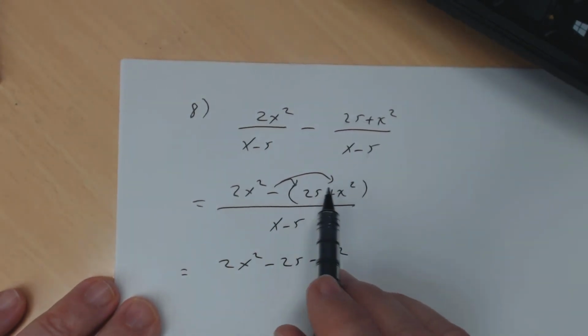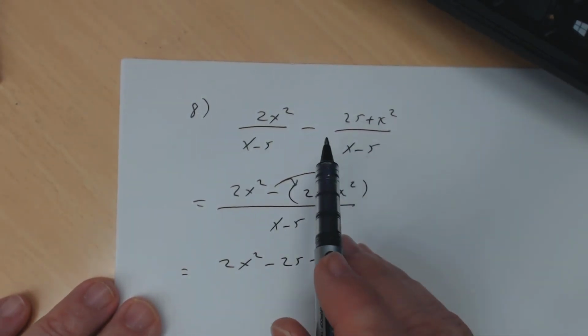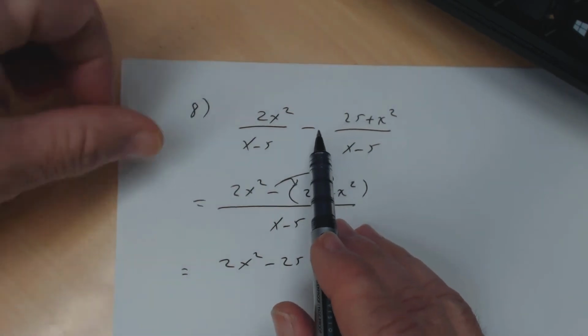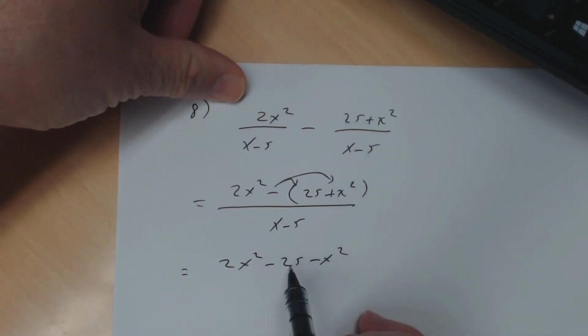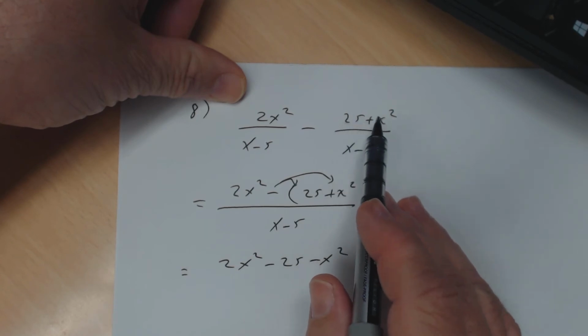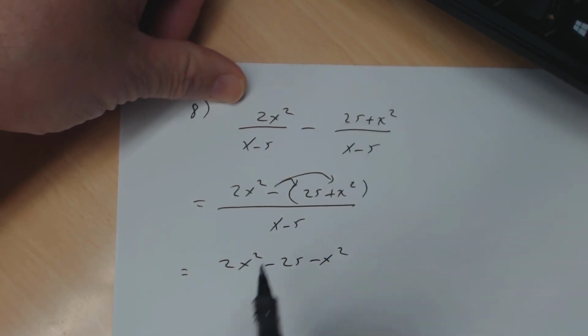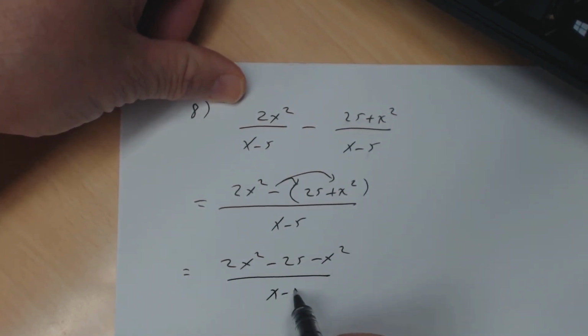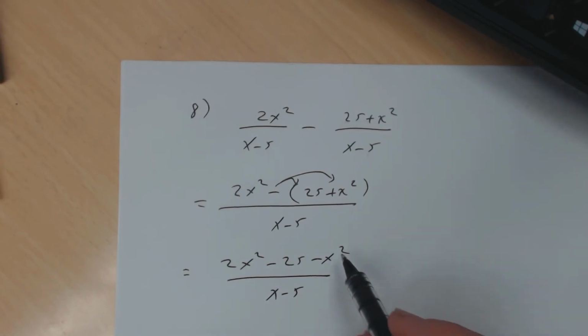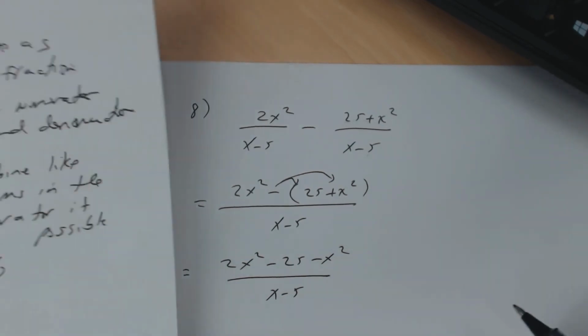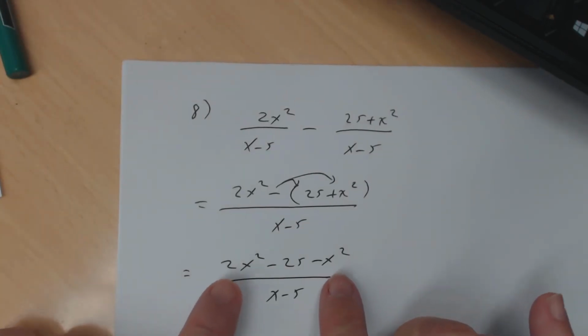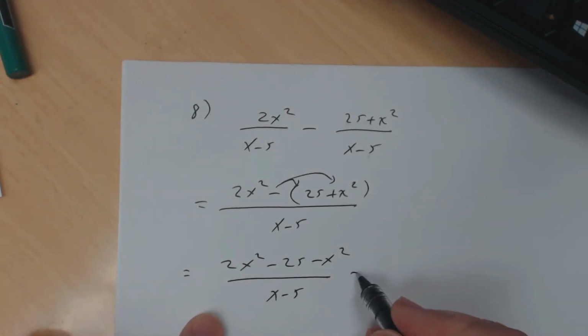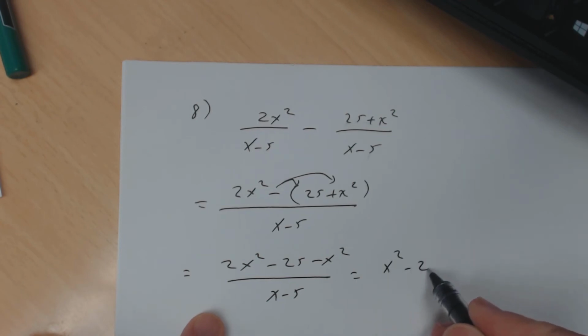All right, now you could have gone from here to here if you are careful. You're subtracting 25, so that's minus 25. You're subtracting a positive x squared, so that's a negative x squared, all over x minus 5. Now, so we're still in step 2 right here. So step 2 is now combine like terms. So 2x squared minus x squared is x squared minus 25 over x minus 5.